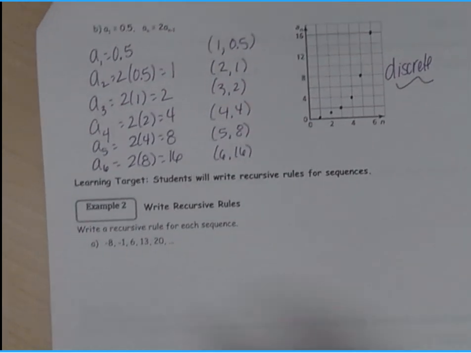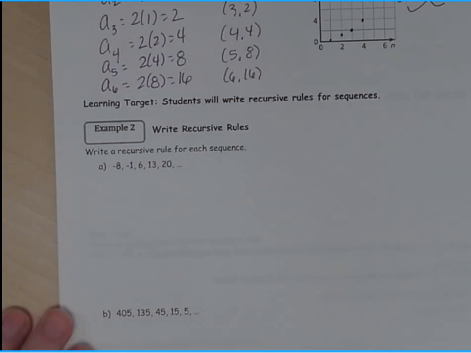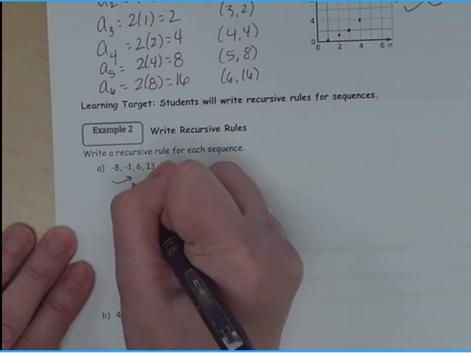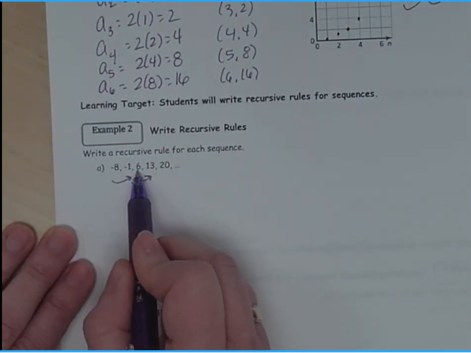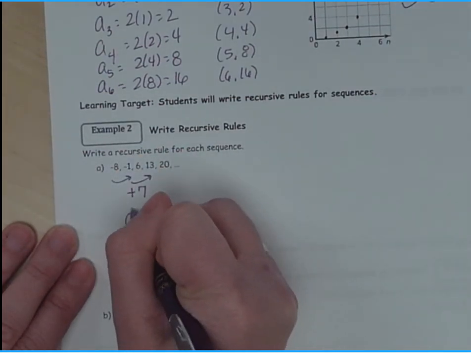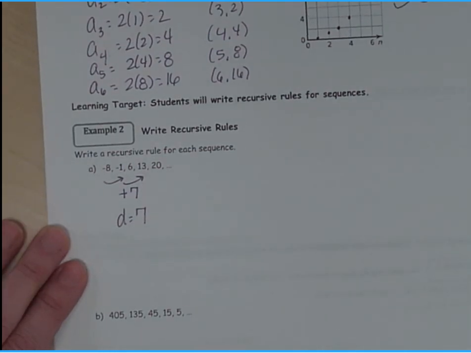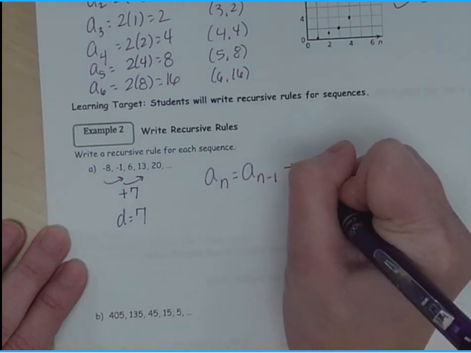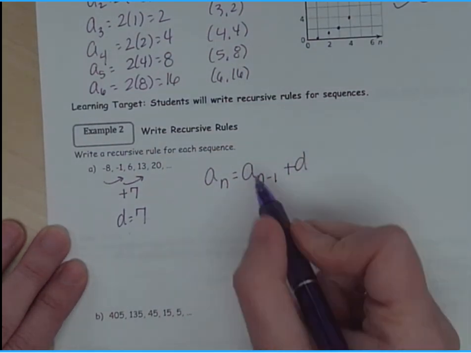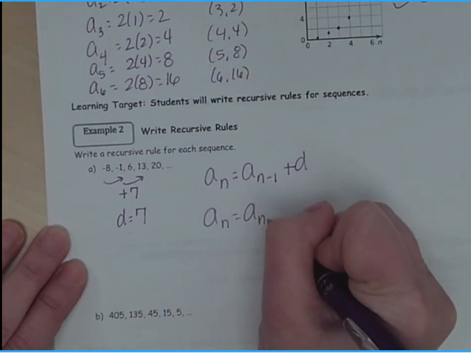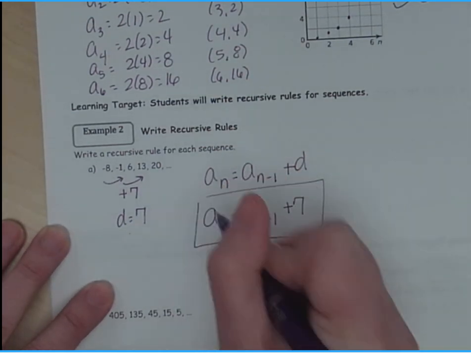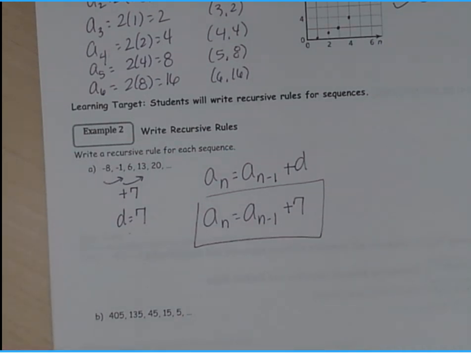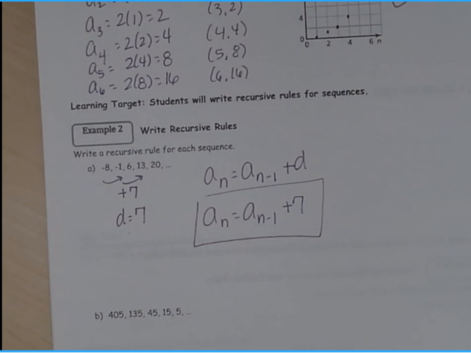So now, how can I write a recursive rule for this? Well, the first thing I need to know, is this an arithmetic sequence or a geometric sequence? If I look here, I've got a common difference of adding 7 each time. So my common difference here is 7. So if my function is a of n equals a of n minus 1 plus d, what's my common difference? Well, that's 7. So my function is simply a of n equals a of n minus 1 plus 7. That's it. All I need to know is figure out the previous term and add 7 to it.